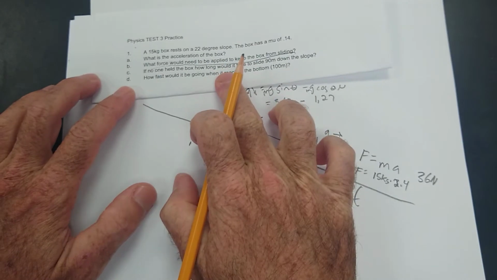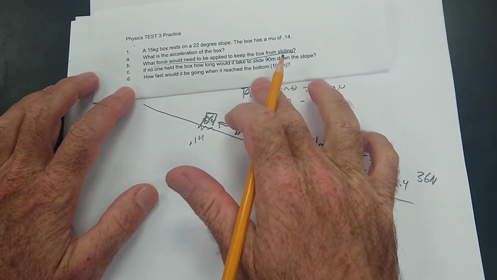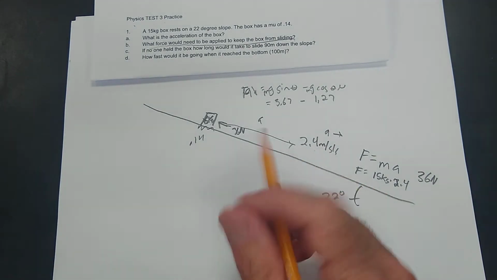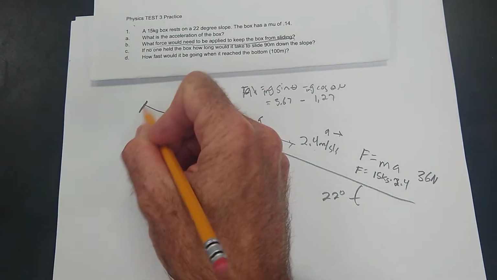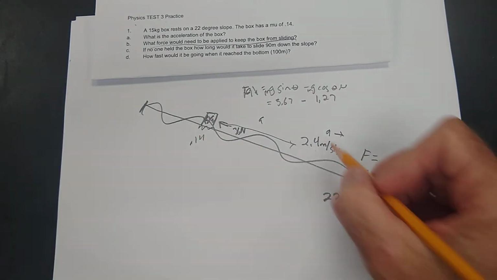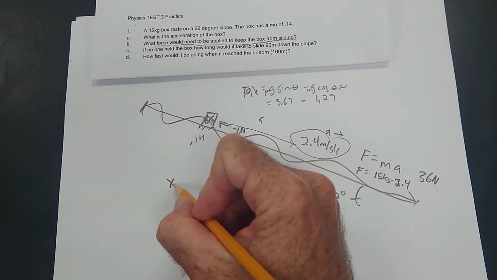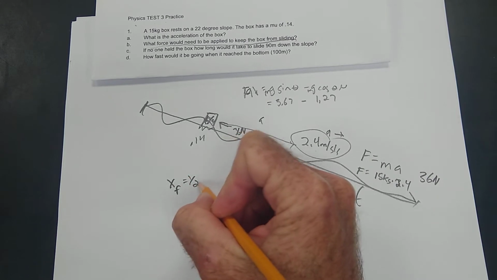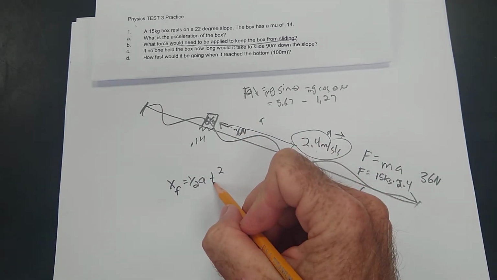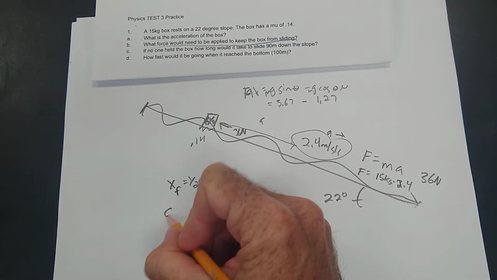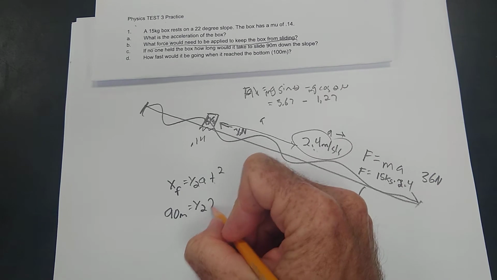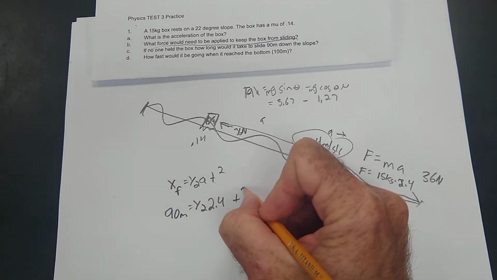If no one held the box, how long would it take it to slide 90 meters? Okay, so how long would it take? The distance down the slope now is 90 meters. We know the acceleration, so we'll just take a shortcut here. x_f equals 1/2 a t squared. So it's 90 meters down, 1/2 times 2.4 times t squared.